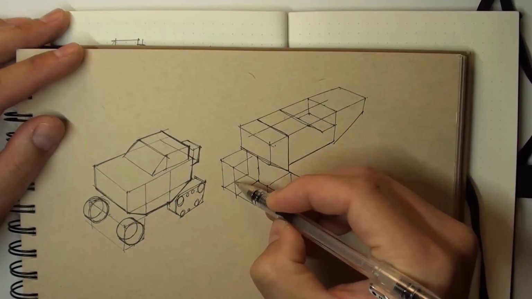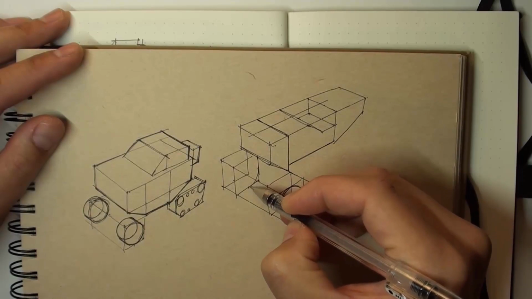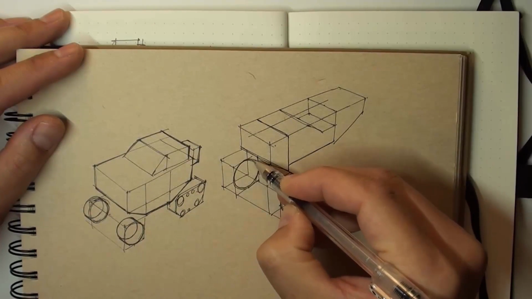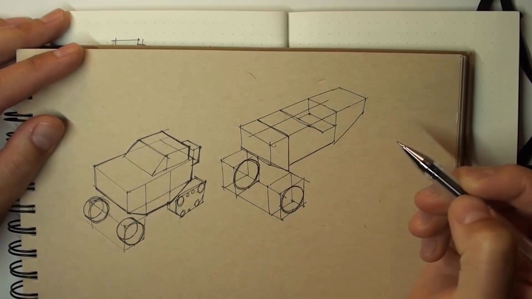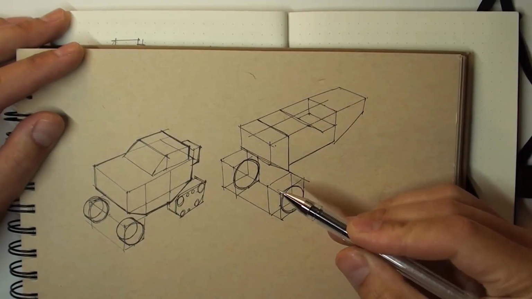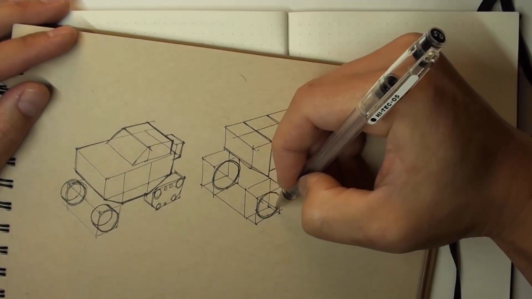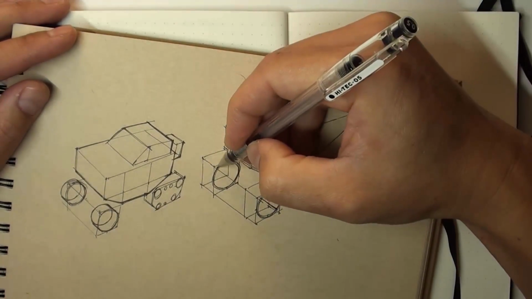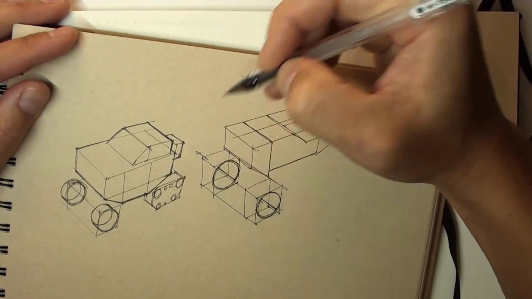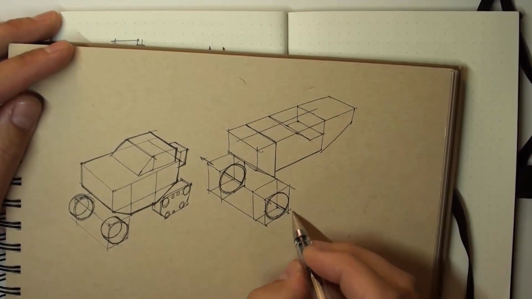Your ellipses should be touching the top and all 4 sides. Now, how do I know that the angle is correct? If you bisect your wheel here, you should be going to the vanishing point, which is the minor axis.